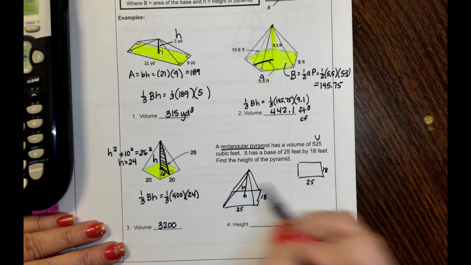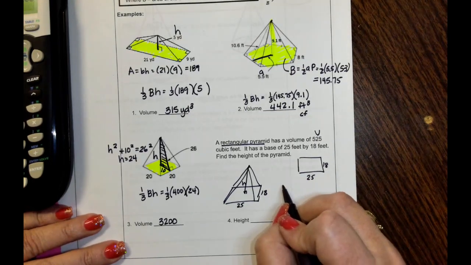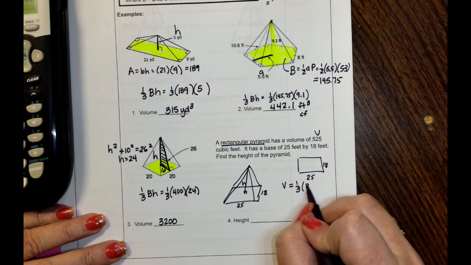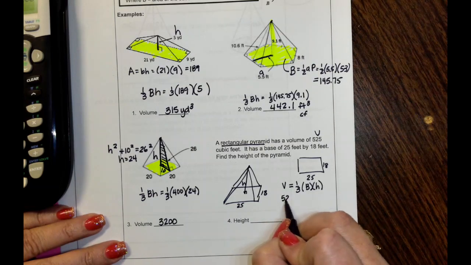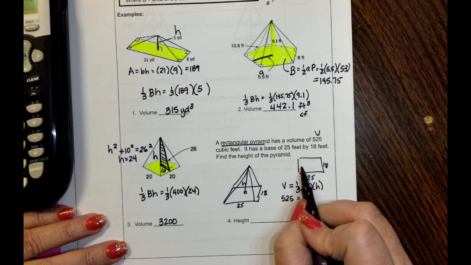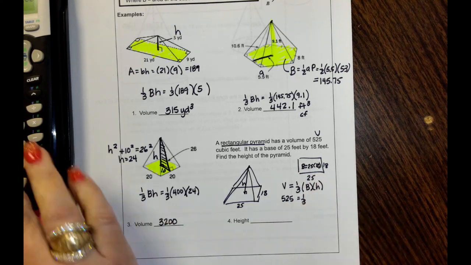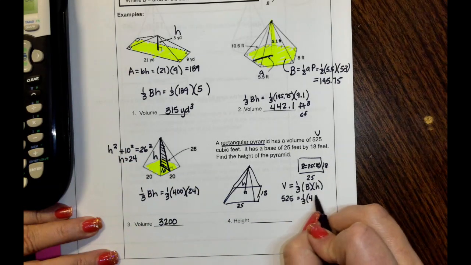I know the volume is 525. That's 1/3 the area of the base. Well, the base is 25 times 18. 25 times 18 is 450. So 450 h. Do the math you can do right there. You've got 1/3 times 450. Go ahead and do that. 450 divided by 3 is 150.